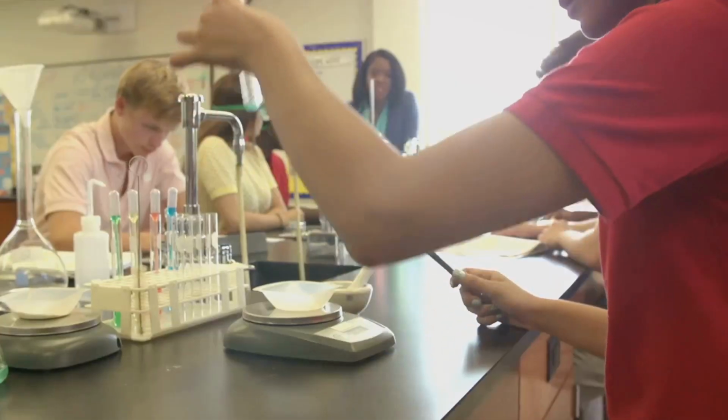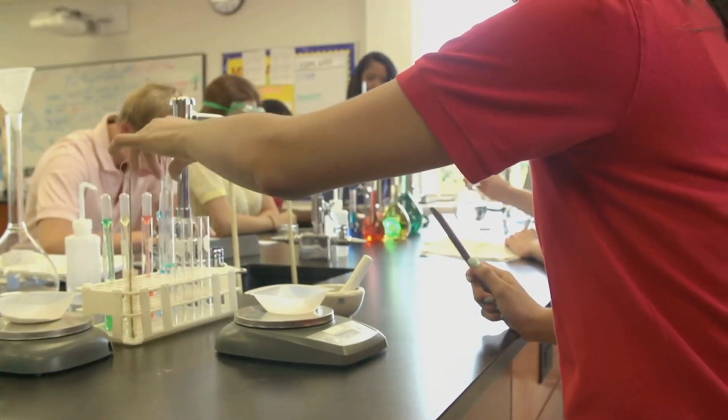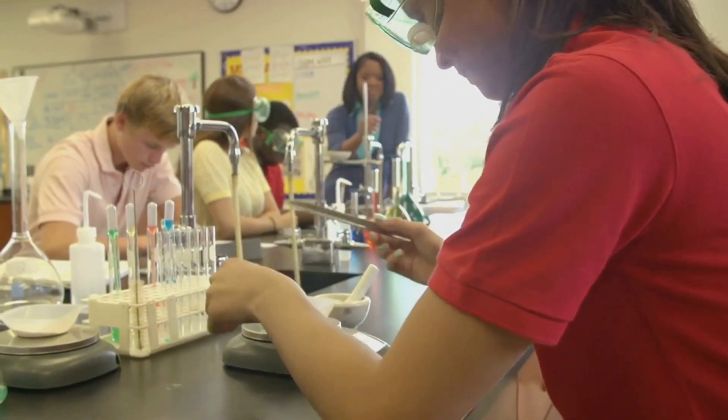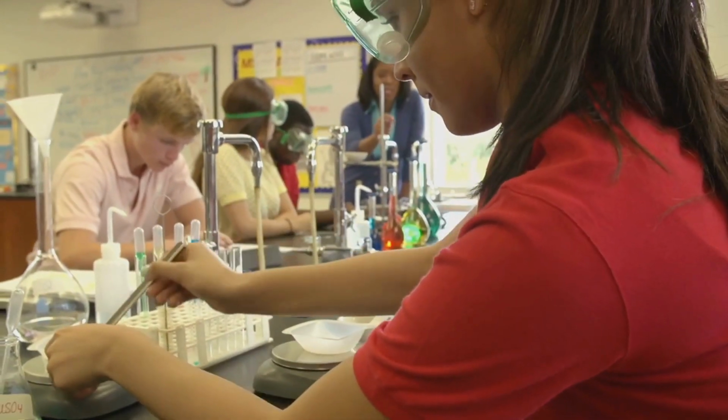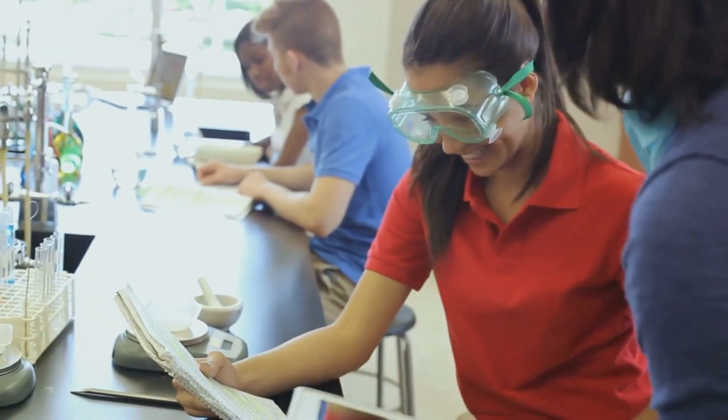Finally, we reach the pinnacle of the DOK framework, DOK Level 4. This is where extended thinking comes into play. Students are required to conduct investigations, synthesize information from multiple sources, and create original work. These tasks are complex and time-consuming, and they require students to engage in high-level cognitive processing.